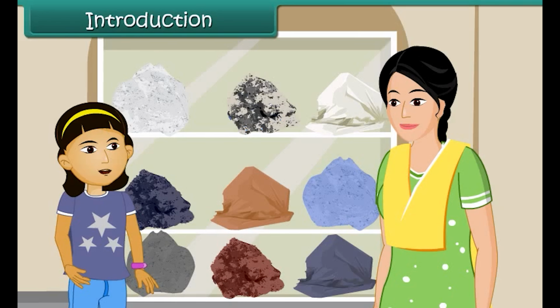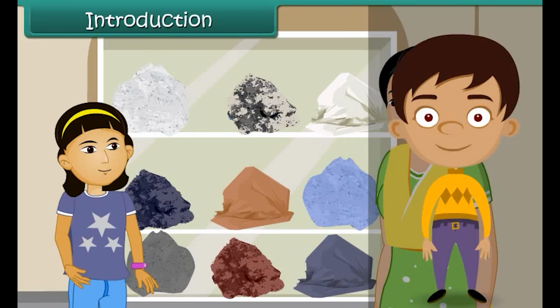Wow, so colorful. What are these, Mama? These are minerals, dear. Students, the whole earth is made of different rocks and minerals. Come along to know more about these in the lesson, Rocks and Minerals.